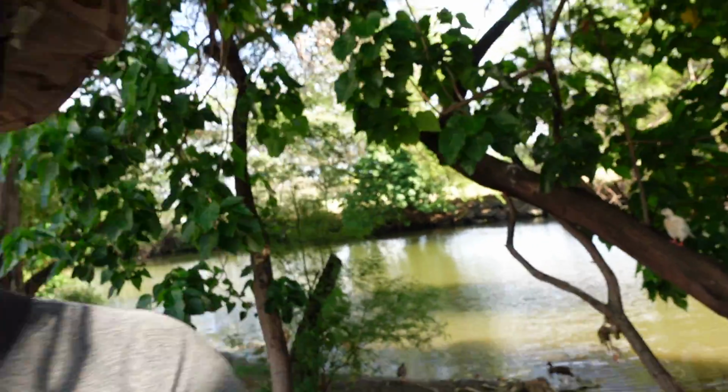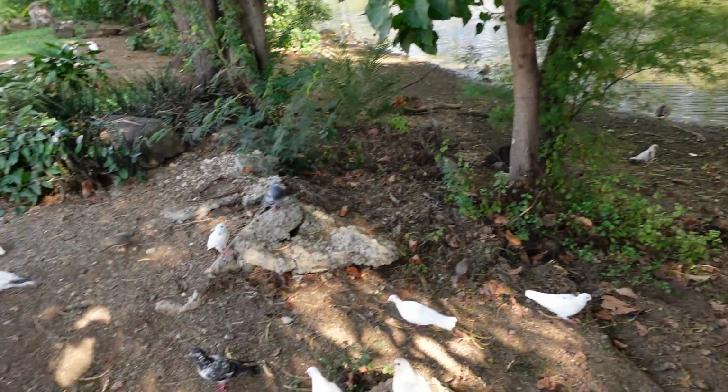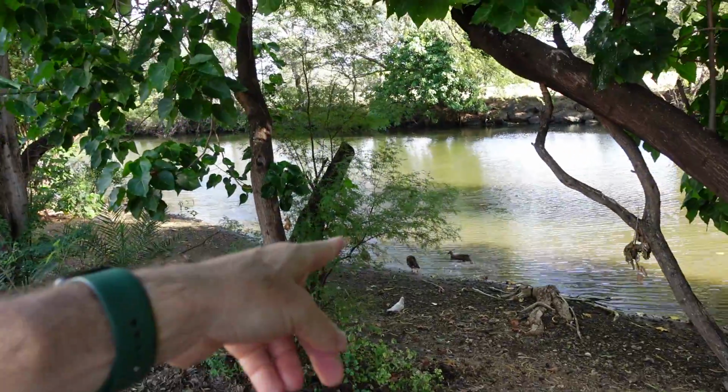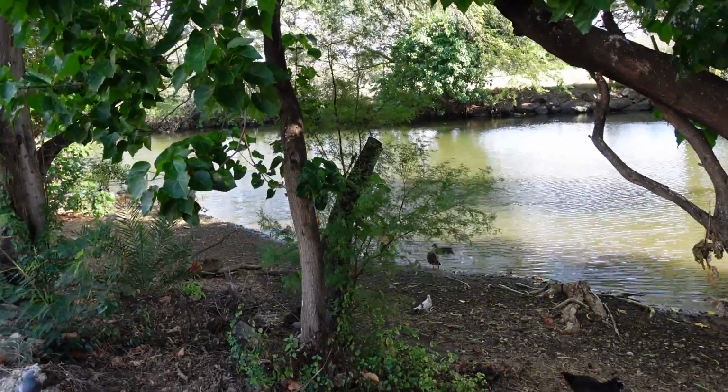Now, for example, around here, we could say, well, what species is that? Or rather that, or one of those guys back there. Easily can say duck for the guys in the back, but what kind of duck? Because there's hundreds of species of ducks out there. So what kind of duck are we dealing with here? That's a very good question.